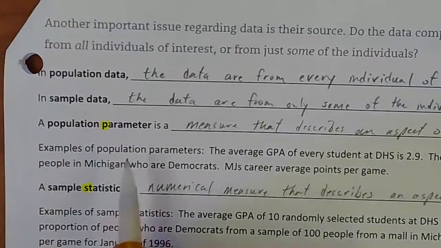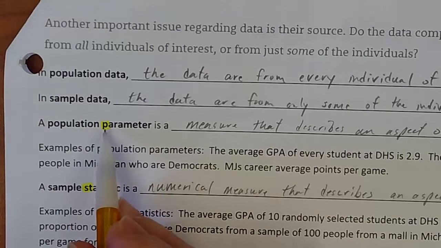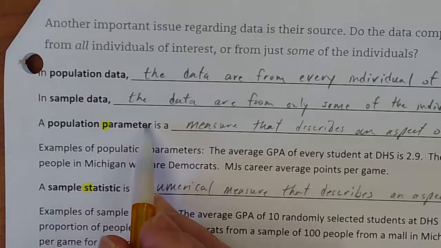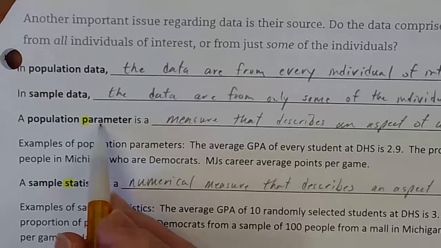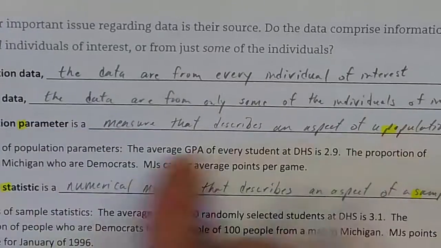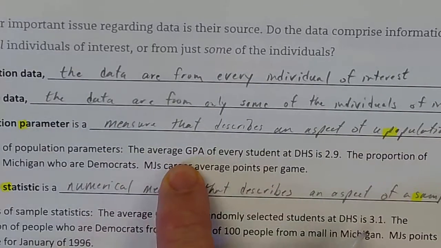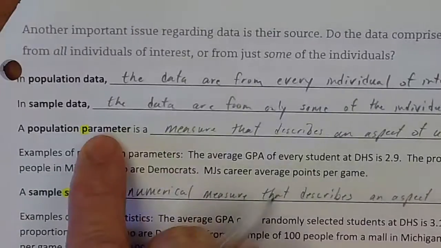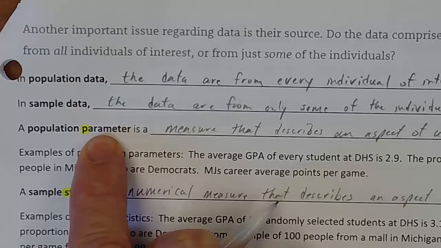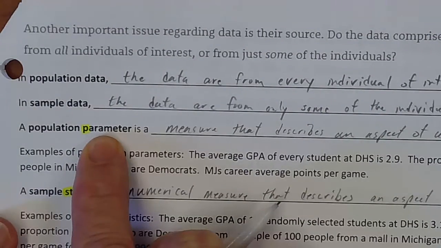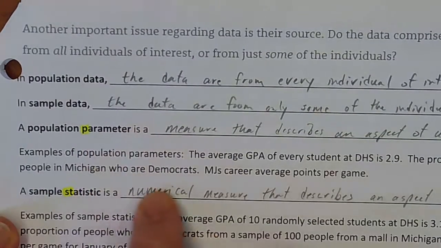Okay, so it does have alliteration helping us out here. A lot of times they don't put these words together. They might just say a parameter. You've got to know what a parameter is. A parameter is something that describes characteristics from a population. So put those two together. Here are some examples. The average GPA of every student at DHS is 2.9. If we have that data, which we can collect in the office and report, we call that a parameter, not a statistic. Sometimes that's commonly mistaken by the average person or somebody who doesn't know anything about stats. Those are parameters.